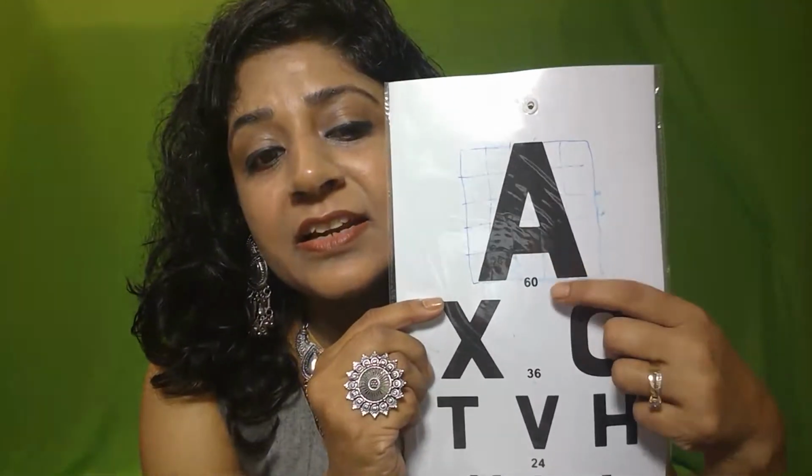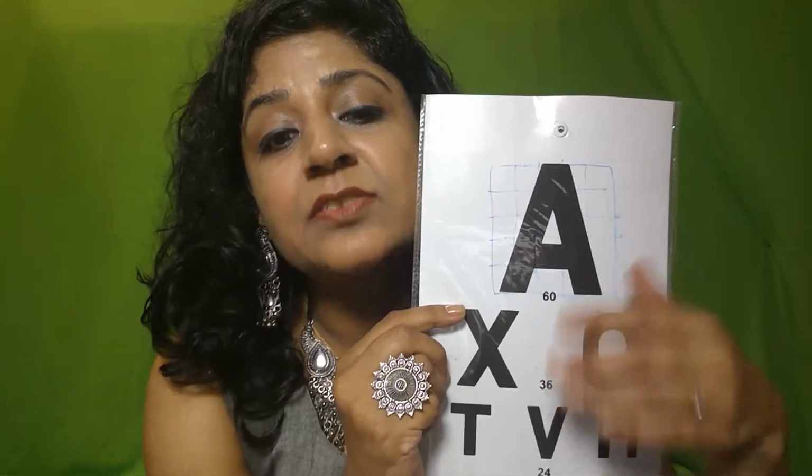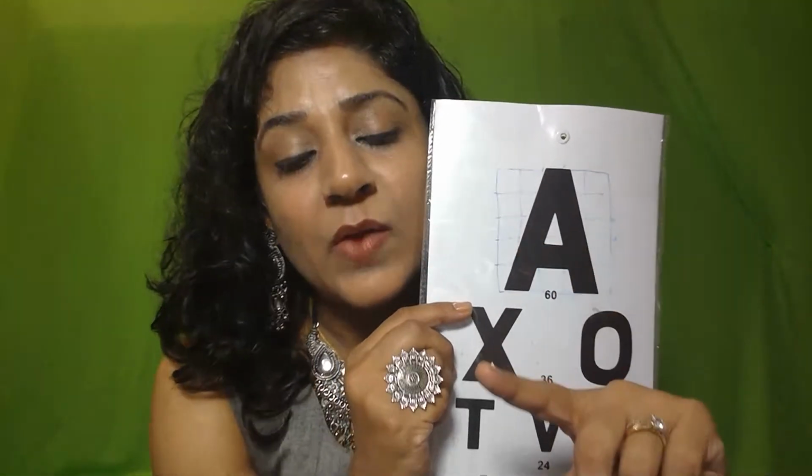So you will have to see how much distance is decreasing. The distance decreasing will be 60/6, so it is 10 times. Because you are decreasing the distance by 10 times, the angle will increase by 10 times, and that is why it will be 5 minutes of the arc into 10, and the answer will be 50 minutes.